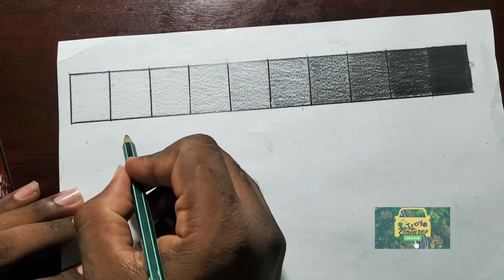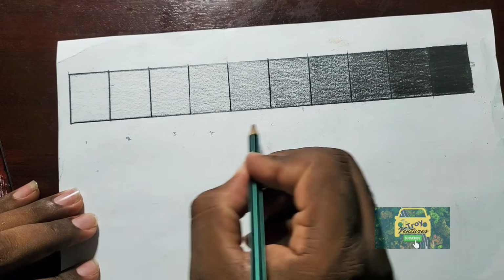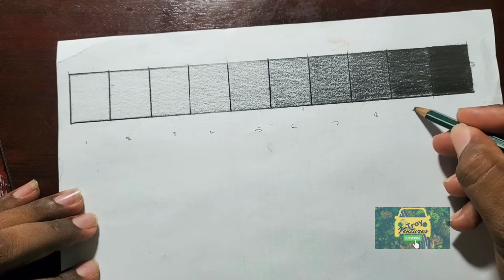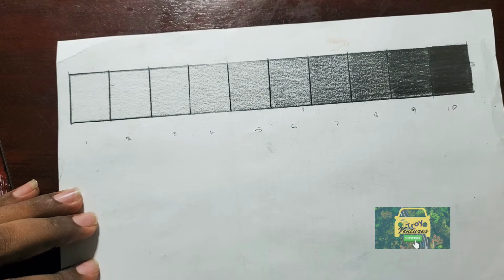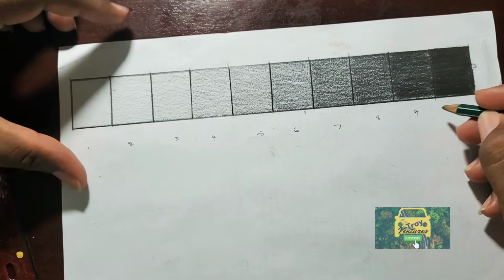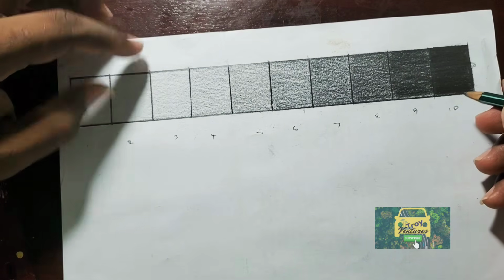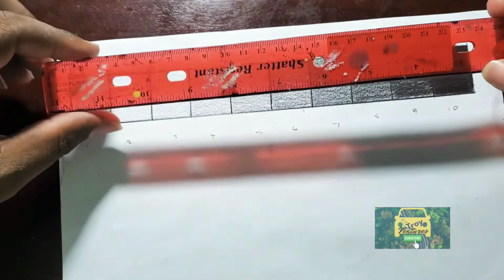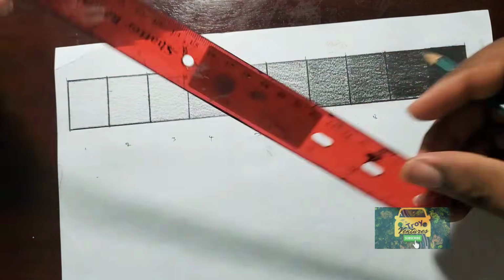1, 2, 3, 4, 5, 6, 7, 8, 9, 10. 10 columns, 10 boxes, 10 squares. Should be 1 inch across, 1 inch down, or you can use the width of a slim ruler to get the measurement.